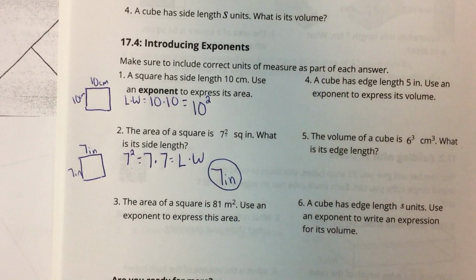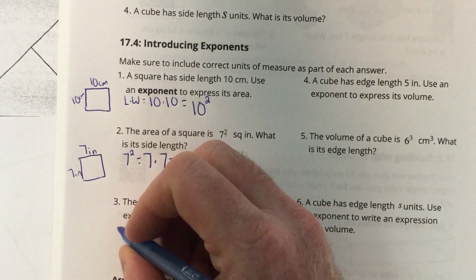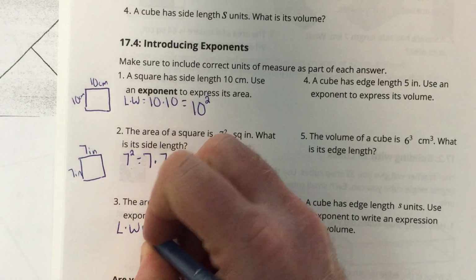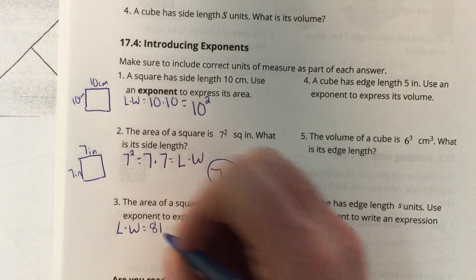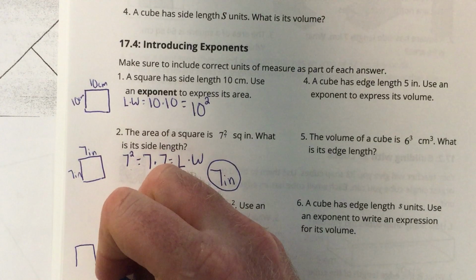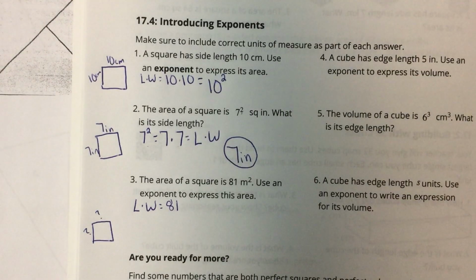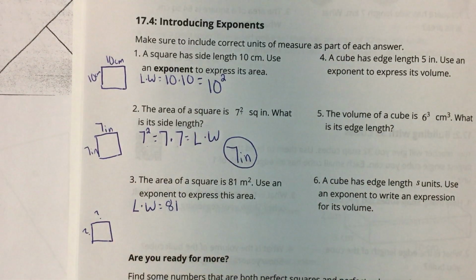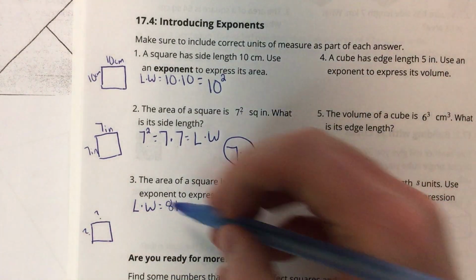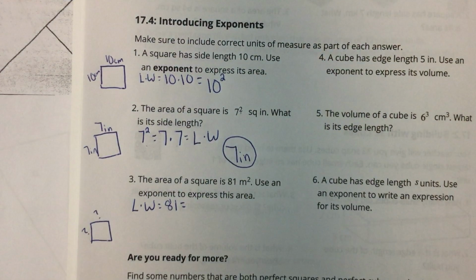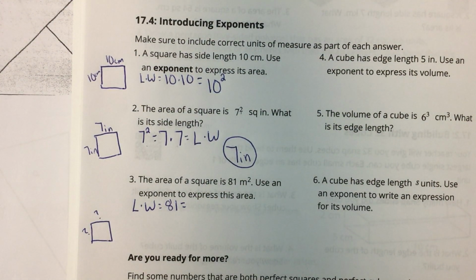All right, let's look at number 3. It says the area of a square is 81 meters squared. Use an exponent to express this area. So now they're saying when I did length times width, I got 81. It's a square, so I know this side and this side have to be the same length. In order for it to be a square, the sides have to be the same length. So I'm trying to figure out what do I multiply together to get 81. What two numbers can I multiply together to get 81?